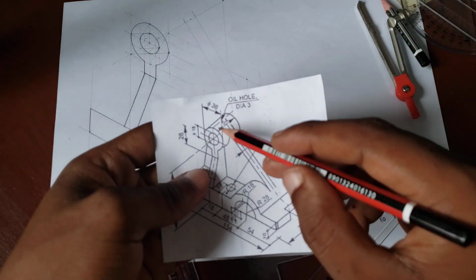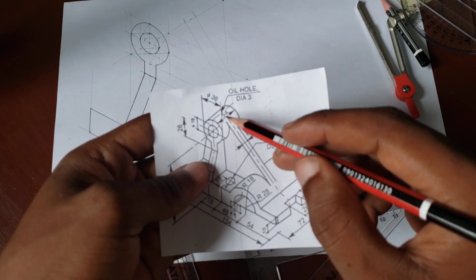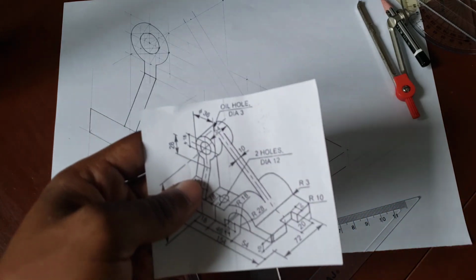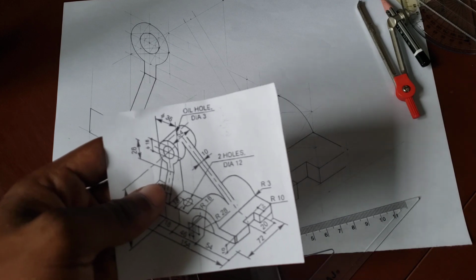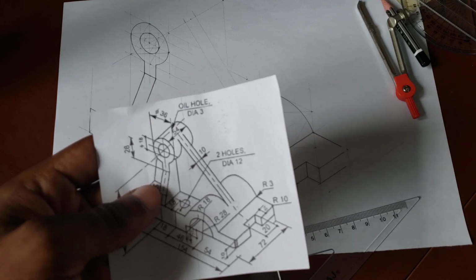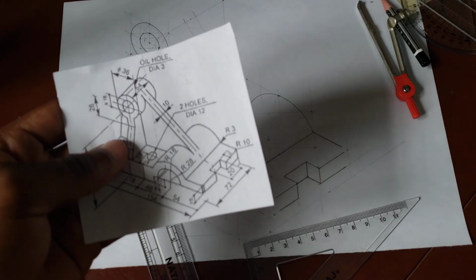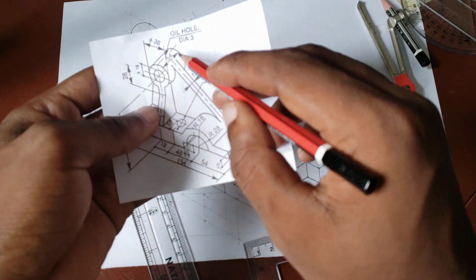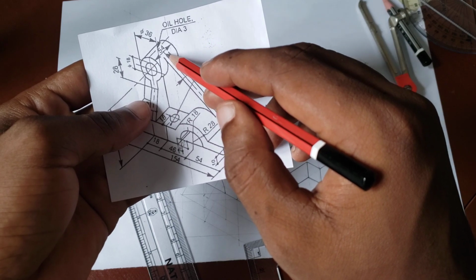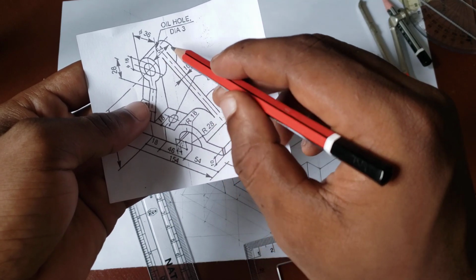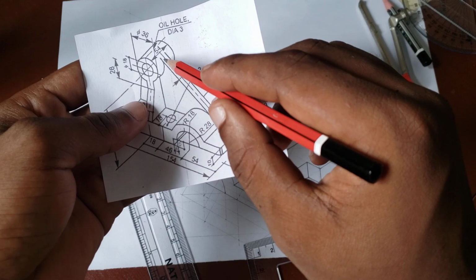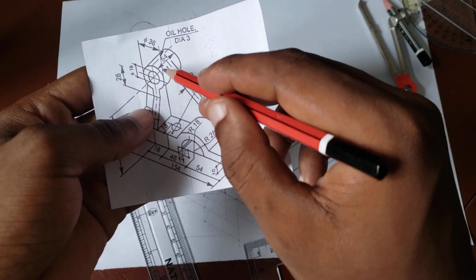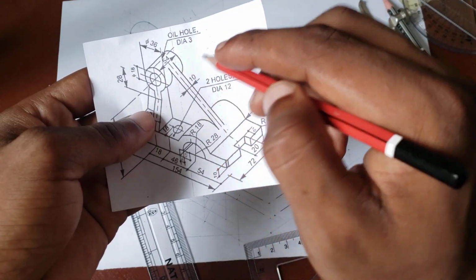So I have been given the distance from here to here, which is 54. When we divide by 2, we get the distance of 27. Now 27, I've been given the distance of here to here, which is 5 millimeters. So once I take 27 minus 5, I will get 22. So the distance from here to here is 22.